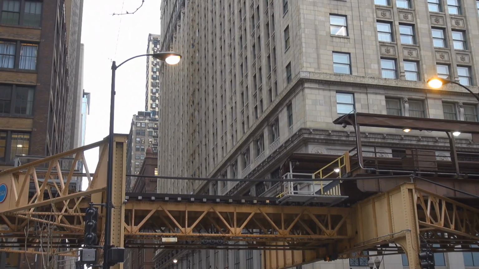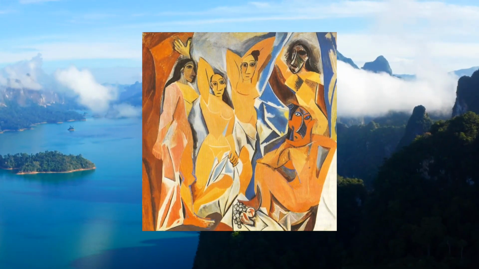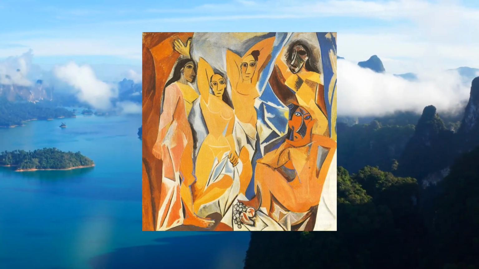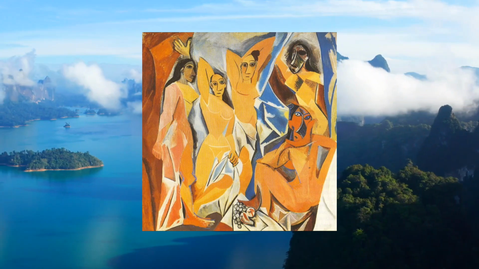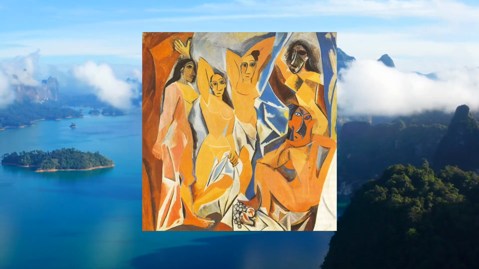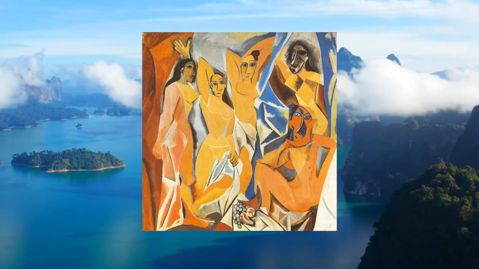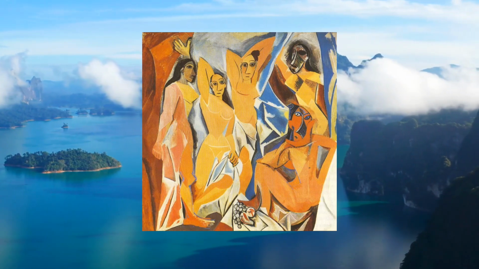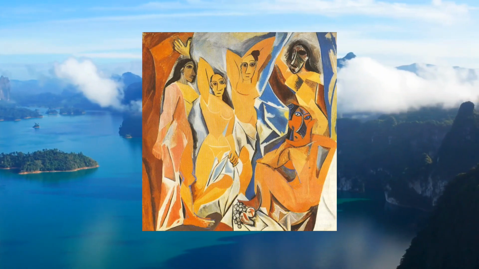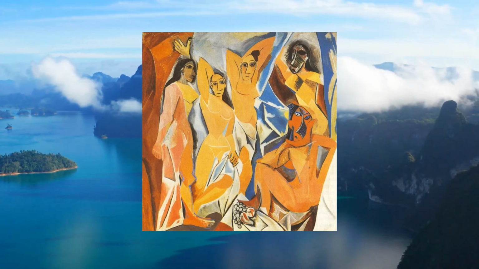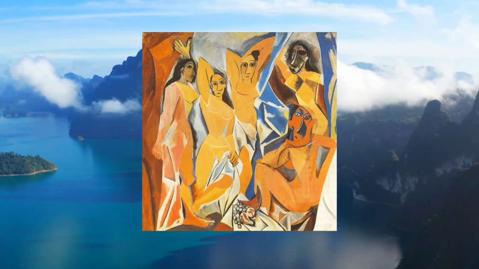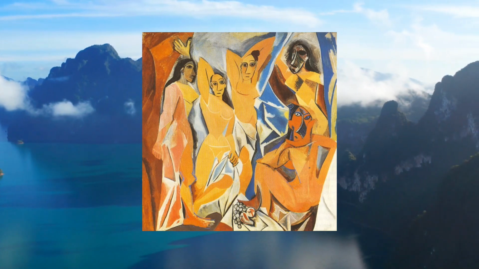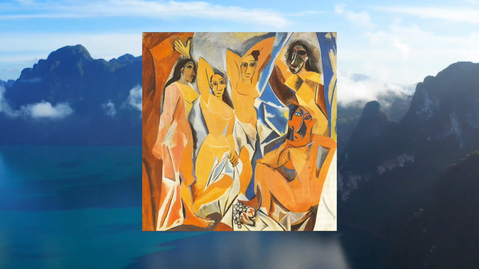One of the most famous cubist paintings is Les Demoiselles d'Avignon by Picasso. Today, I'd like to speak briefly about one of the most groundbreaking works of modern art, Les Demoiselles d'Avignon by Pablo Picasso. Painted in 1907, this piece marks a radical departure from traditional European art. At first glance, it may seem chaotic or even unsettling, but that was entirely Picasso's intention. With its sharp geometric forms, flattened perspective, and confrontational female figures, this painting shattered centuries of artistic conventions.